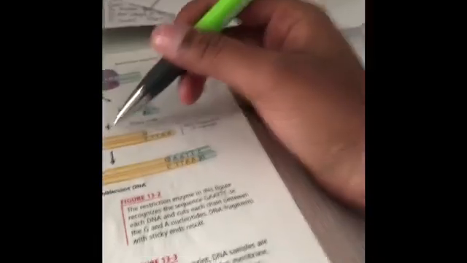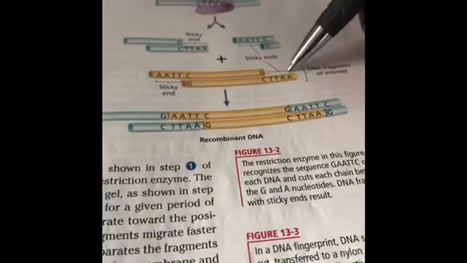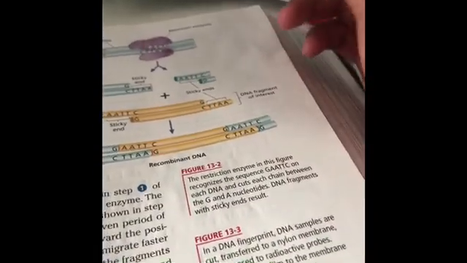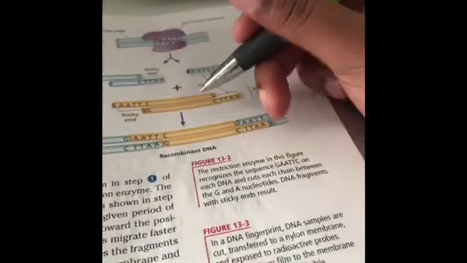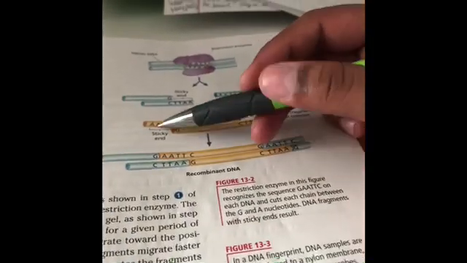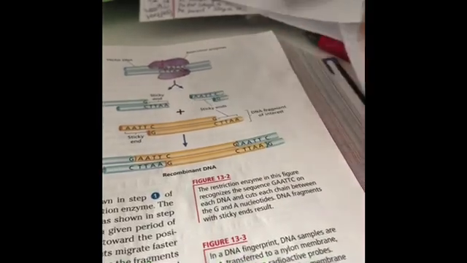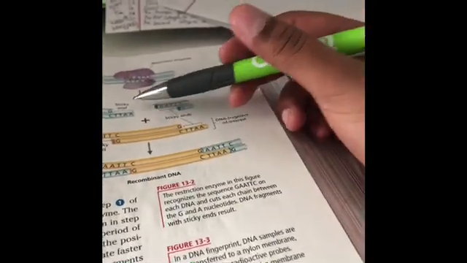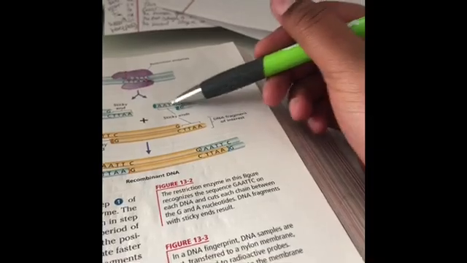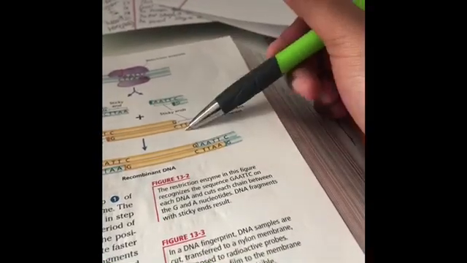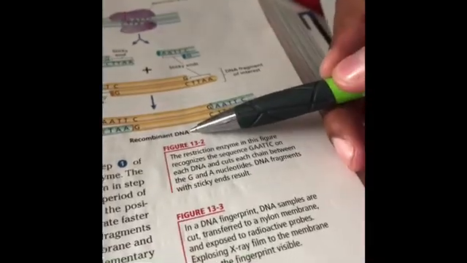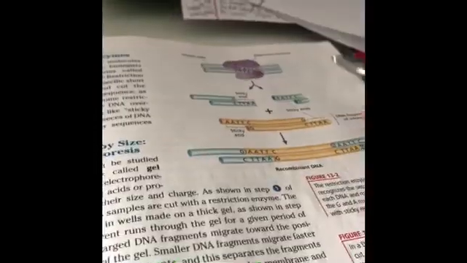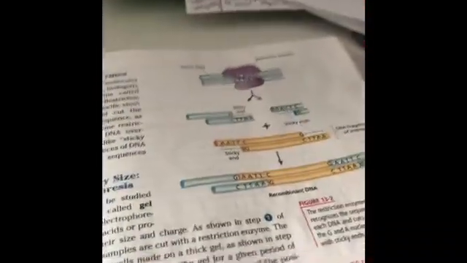So the DNA fragments of interest are probably strands of DNA from another sample or that were artificially made. So those sticky ends would attach here. You can see they're kind of copies of what was cut. This part is basically here and this part is basically here to attach. And that is recombinant DNA. So basically to make more of the DNA.